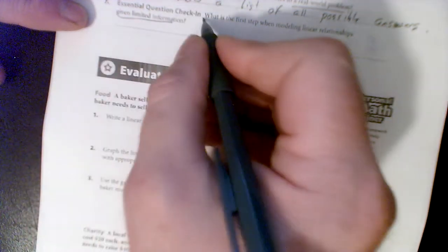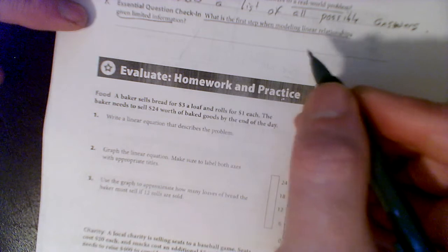What's the first step in modeling a linear relationship when given limited information? I would say a verbal model, just to think through it.